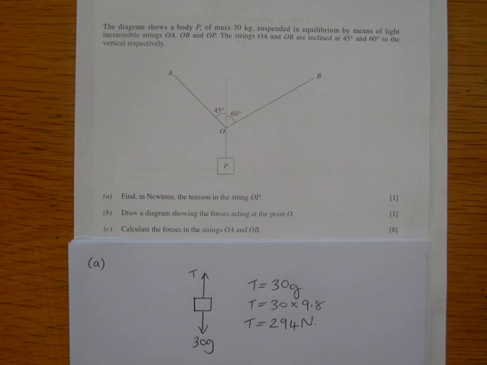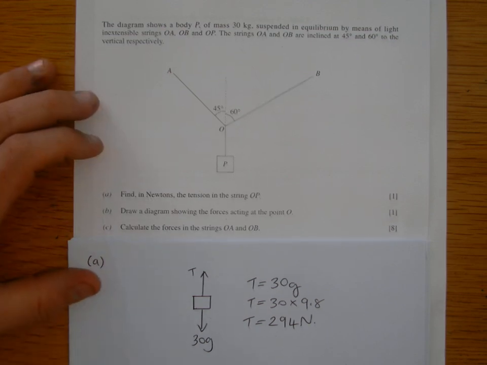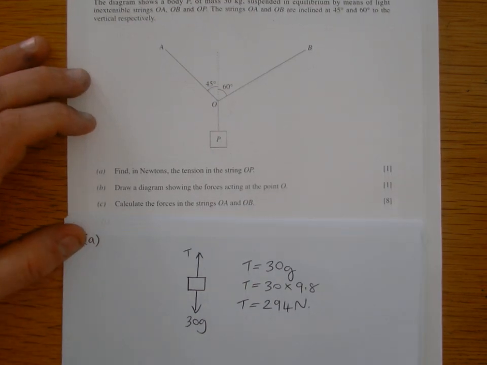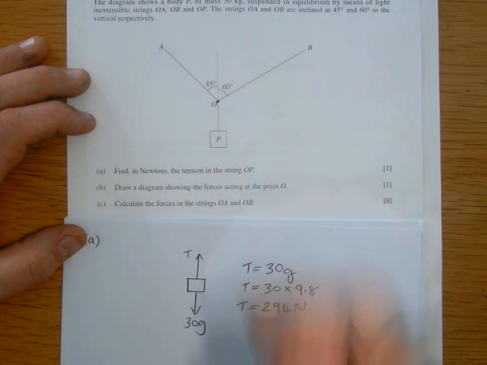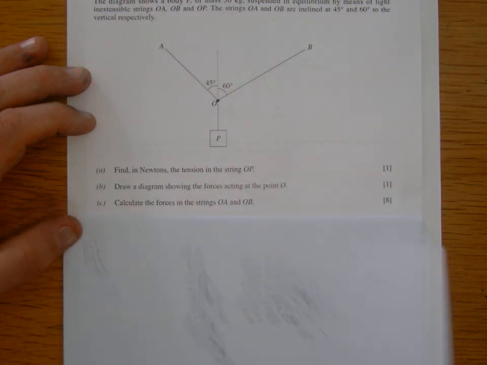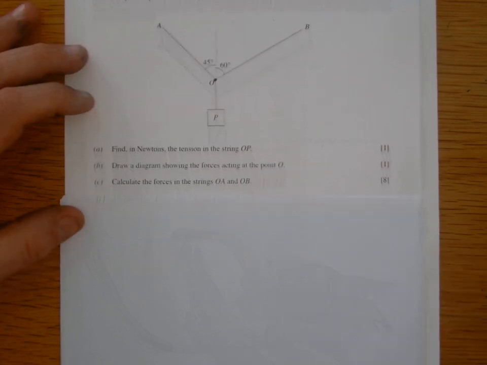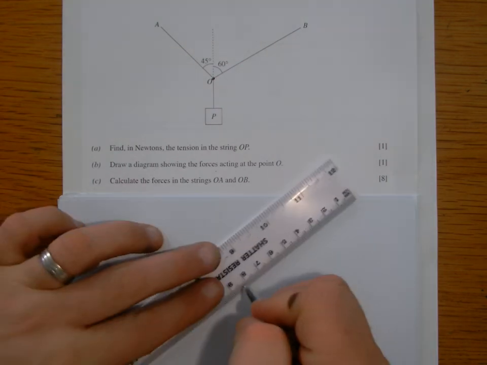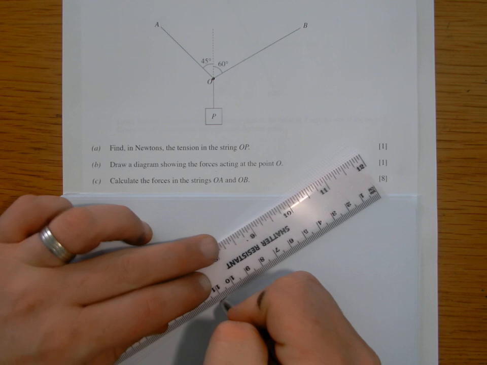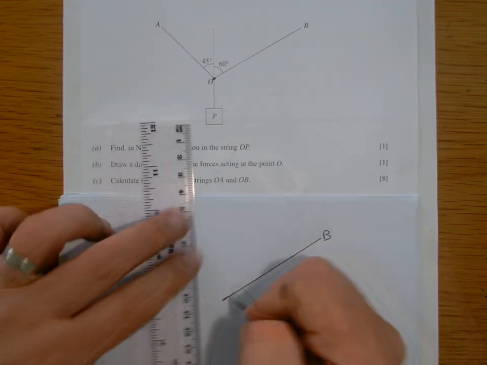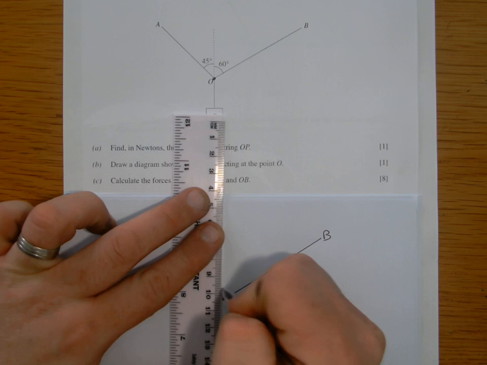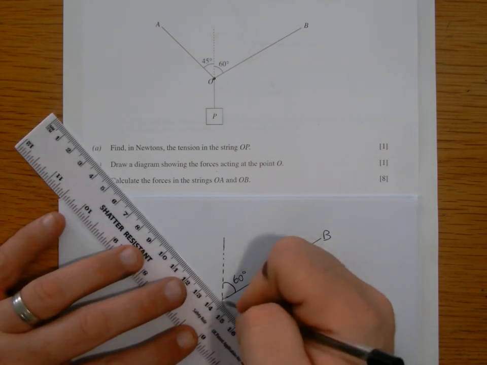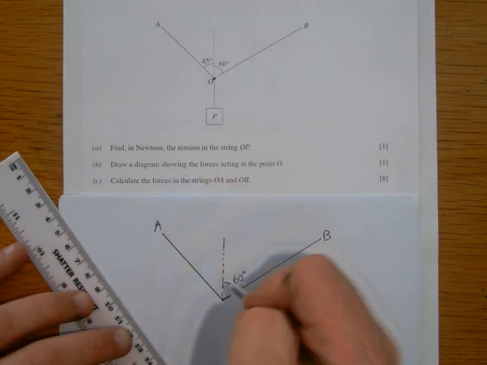Okay, so B then, it says draw a diagram showing the forces acting at the point O. So now we're going to focus at O. Again, remember it's in equilibrium, and we give 1 mark to draw a force diagram. We need to appreciate here that we've got B going at an angle of 60 degrees to the vertical, so we'll draw the vertical in here. We need to have the angle in there, 60 degrees. We've got A going at an angle of 45 degrees, the string going to A.